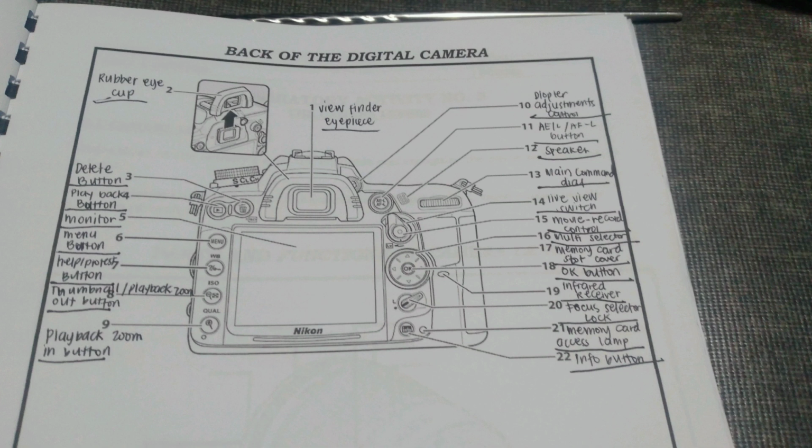Next is thumbnail playback zoom out button. Navigates through thumbnails or zooms out during image playback. Next is the playback zoom in button. Zooms in on an image during playback for detailed inspection. Next is the diopter adjustment control. Adjusts the viewfinder focus to suit the photographer's eyesight.